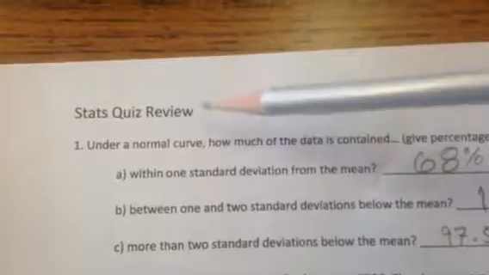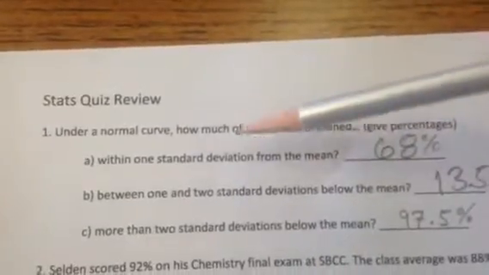Alright guys, here we go with our review for the stats quiz review, the practice quiz for the stats test quiz tomorrow. Here we go.